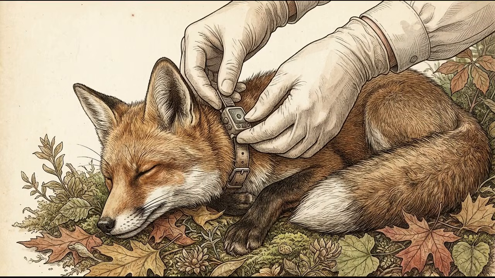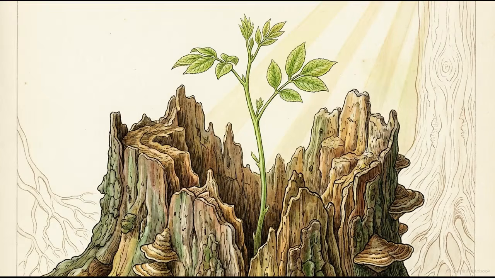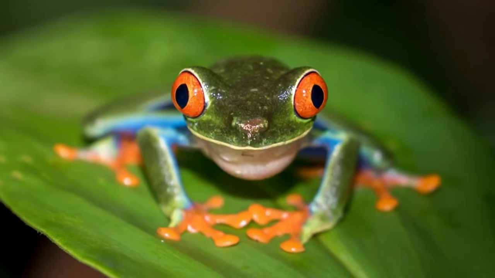Recognizing extinction as a slow, mechanical process is our greatest advantage. It means the final outcome isn't written yet, and we still have time to hit the brakes.